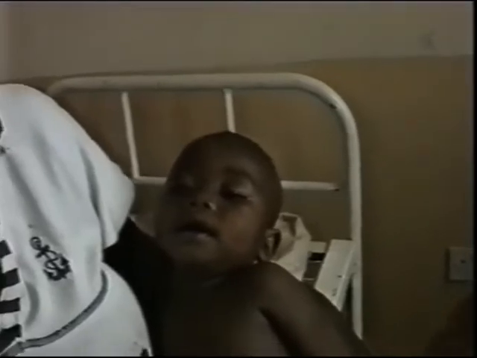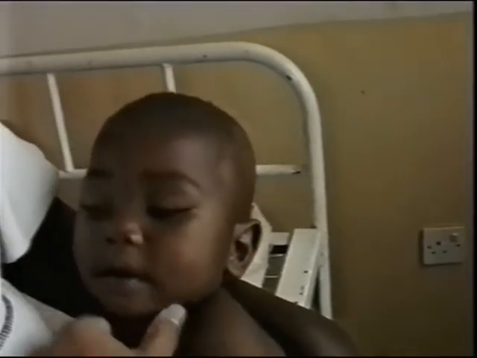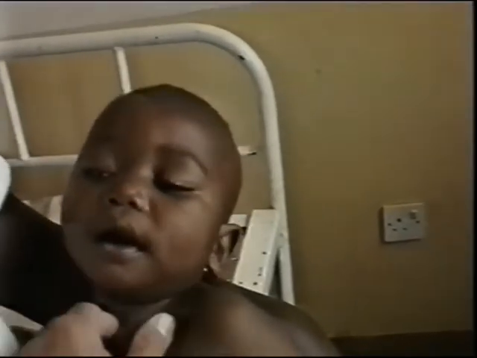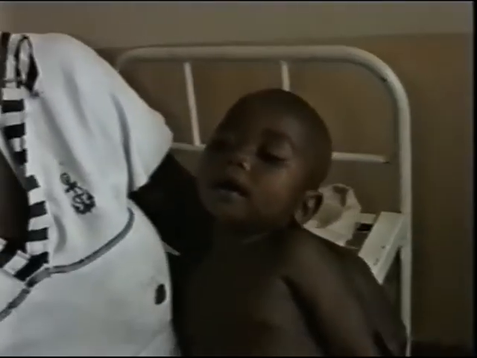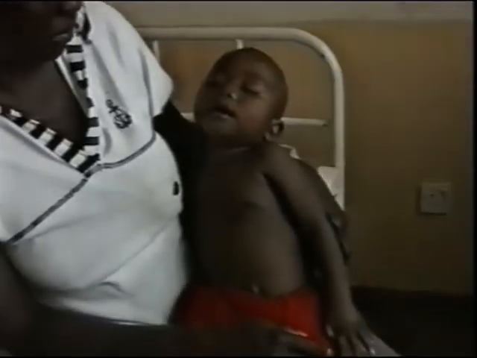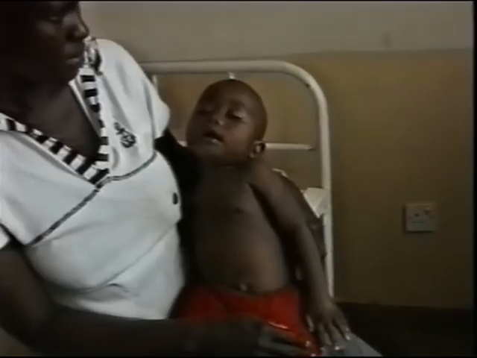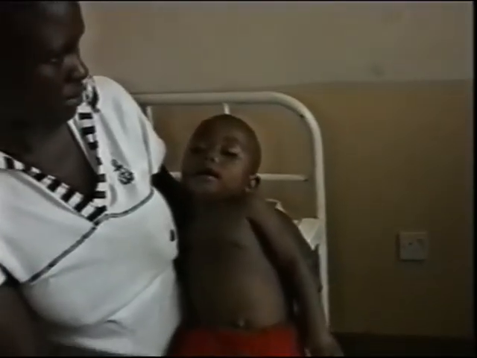An unconscious child cannot be wakened. He does not respond when he is spoken to or shaken. This child is unconscious. If the child is lethargic or unconscious, the general danger sign is present. If any general danger sign is present, you should complete the rest of the assessment immediately, so there will be no delay in the child's treatment.